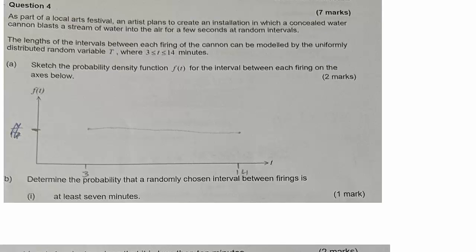As part of a local arts festival, an artist plans to create an installation in which a concealed water cannon blasts a stream of water into the air for a few seconds at random intervals. The lengths of the intervals between each firing of the cannon can be modelled by the uniformly distributed random variable t, where t is between 3 and 14. Sketch the probability density function for the interval between each firing on the axes below.